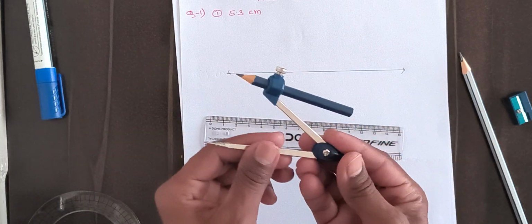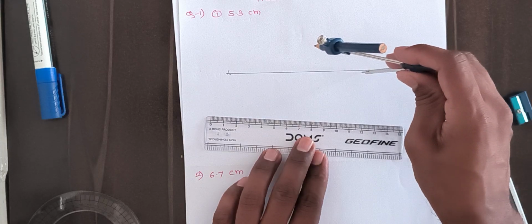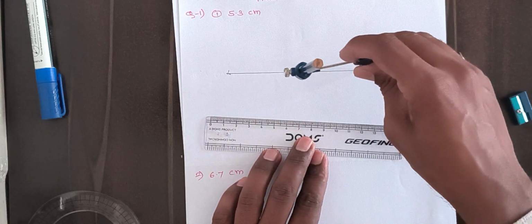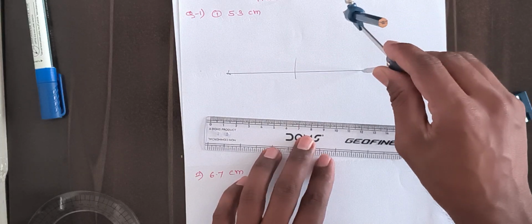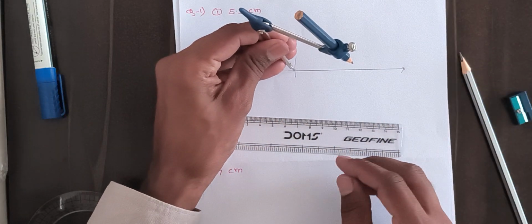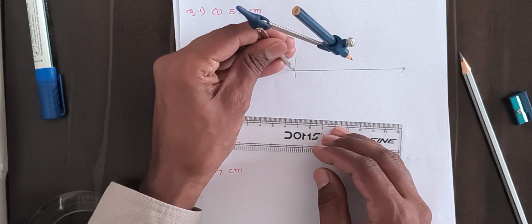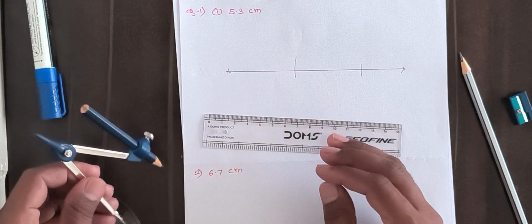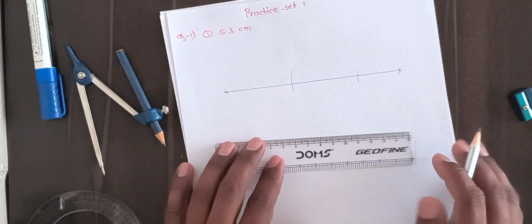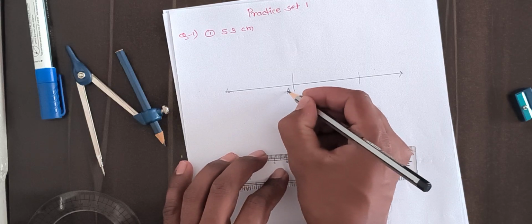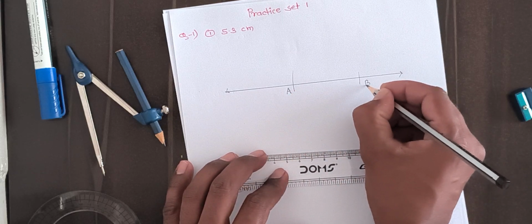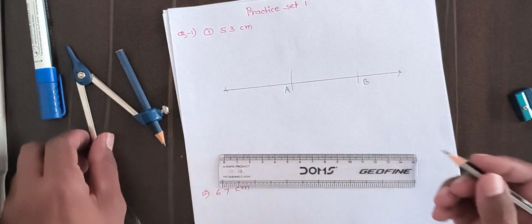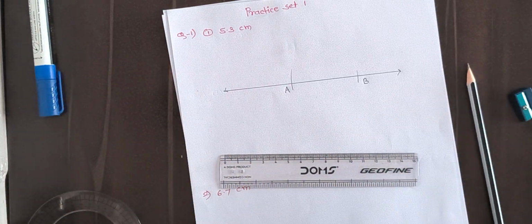Now in this rounder I have taken 5.3 centimeter distance, and I need to mark 5.3 centimeter distance on the previous line and make one segment. For that I need to give names. Now suppose this is A and this is B, and this distance is 5.3 centimeter.